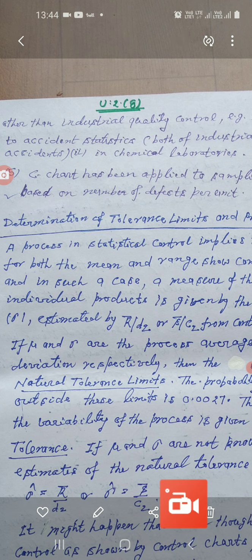Why do such cases arise? The answer is that this happens only when the process does not conform to the specification limits.